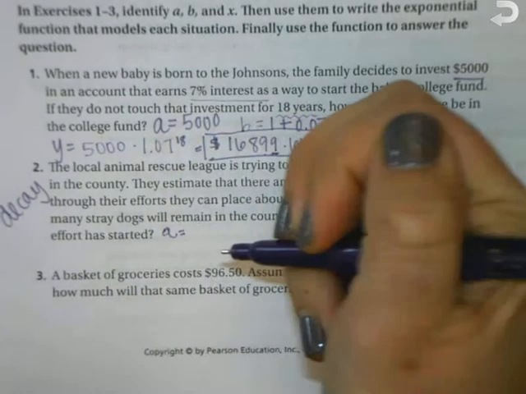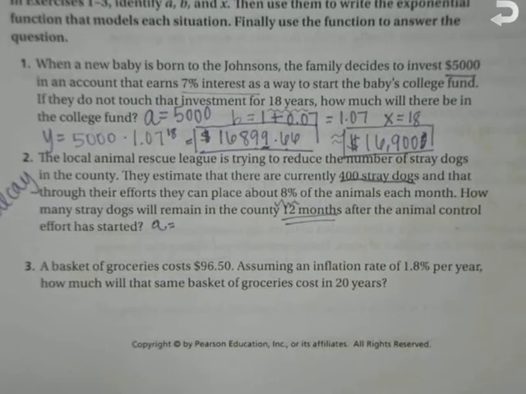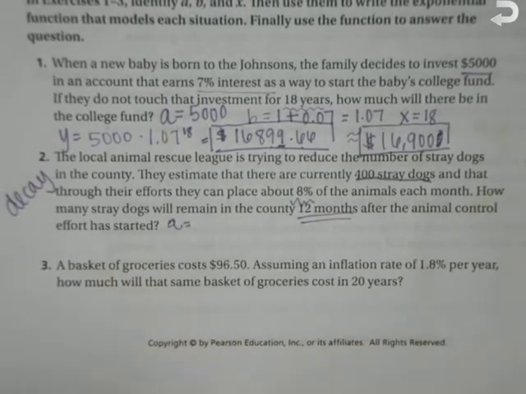So what is the A term or the initial value? Who's 14? 1-4. Kevin, what's the initial value?